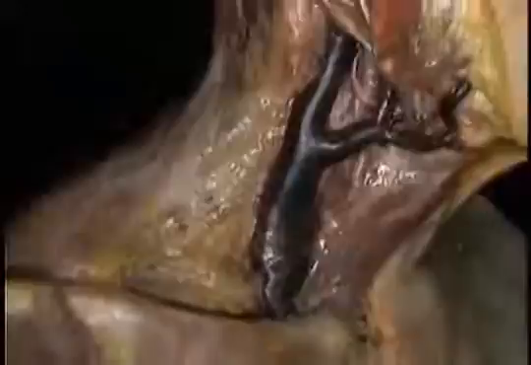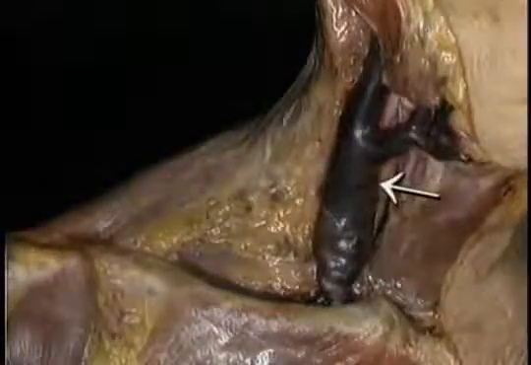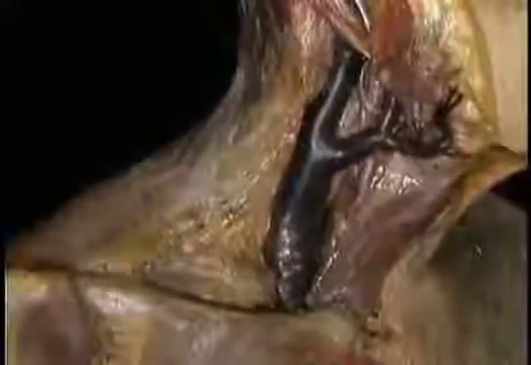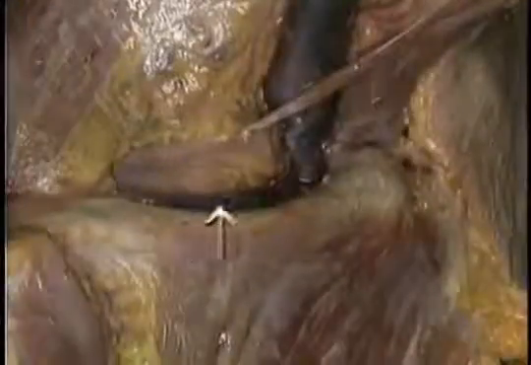The internal jugular vein continues down the neck behind the common carotid artery and lateral to it. It's crossed by the omohyoid muscle. Down here behind the clavicle, the internal jugular vein ends by joining with the subclavian vein to form the brachiocephalic vein.